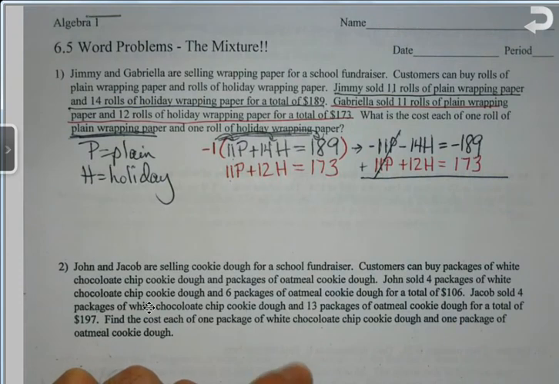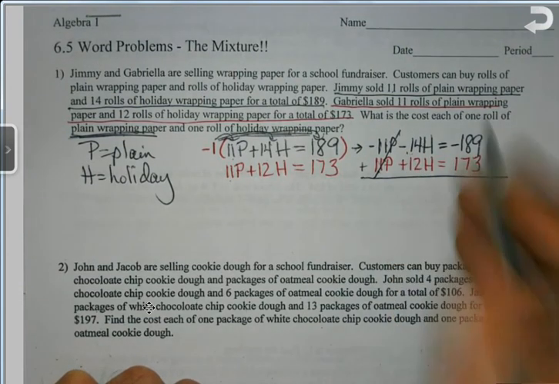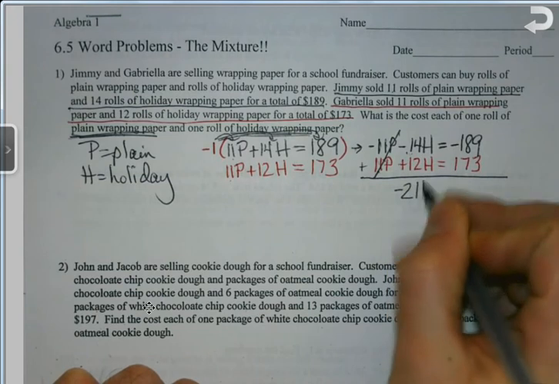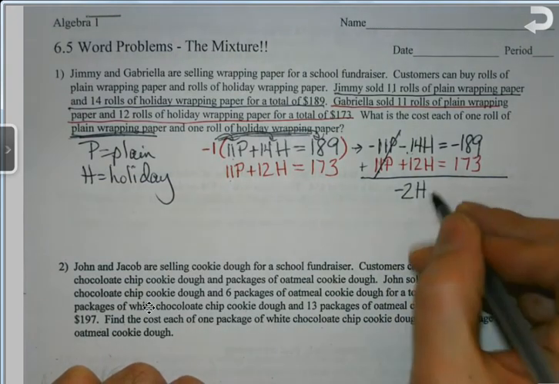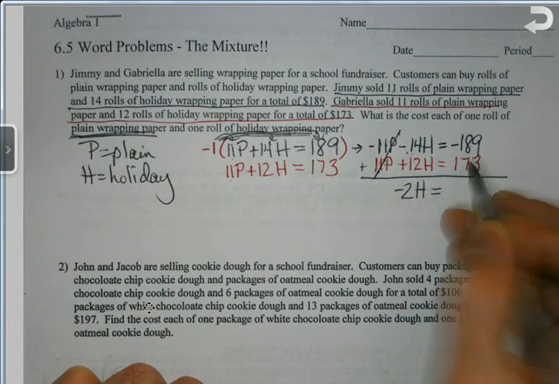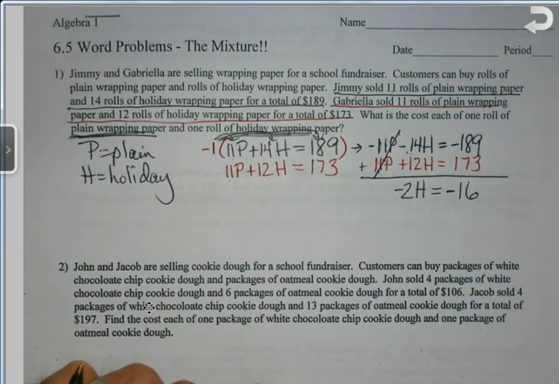I do have to watch signs though. Negative 14 plus 12 is negative 2H. And a negative 189 plus 173 is a negative 16. Because I never should get a negative answer here, because that would mean I sold a negative number of toilet paper. I almost called it wrapping paper.